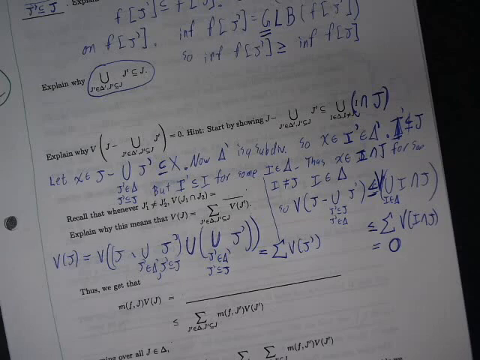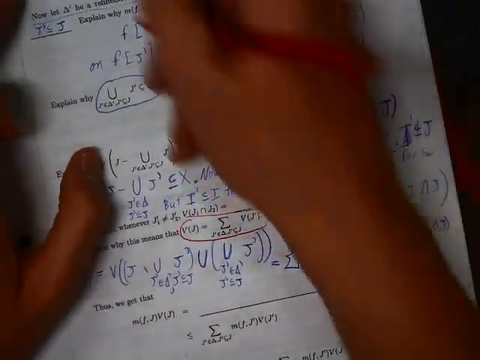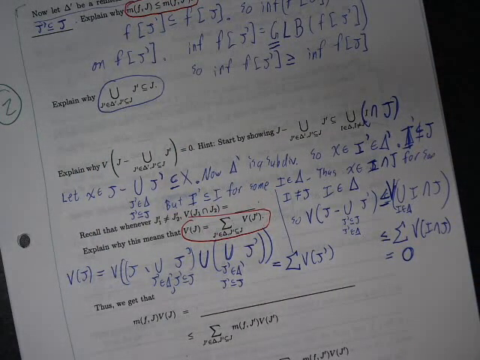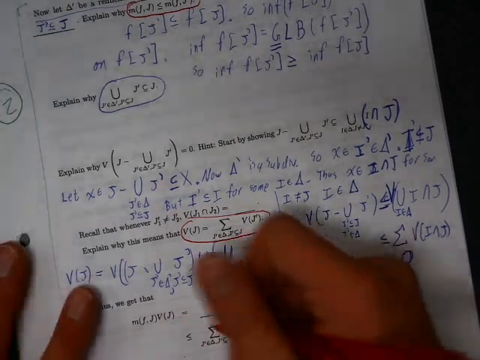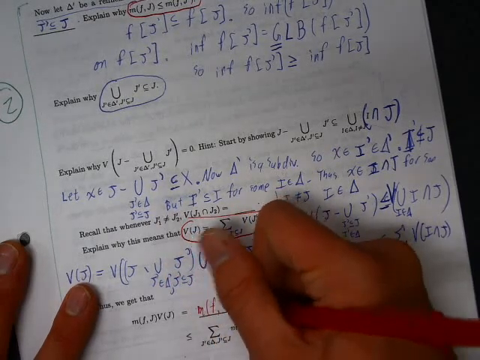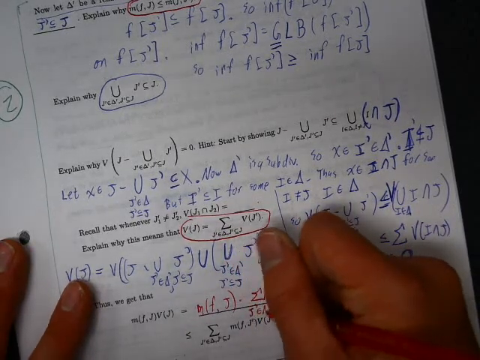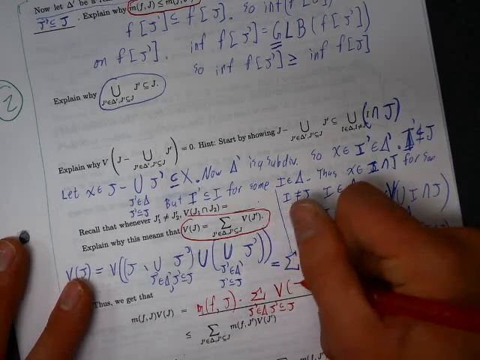Nice. So, between these two ingredients, this fact and this fact, we have everything we need to prove one of those middle inequalities. So m of f comma j times v of j should be the same as m of f comma j times the sum over all j prime in delta prime, j prime contained in j, of the volume of j prime.